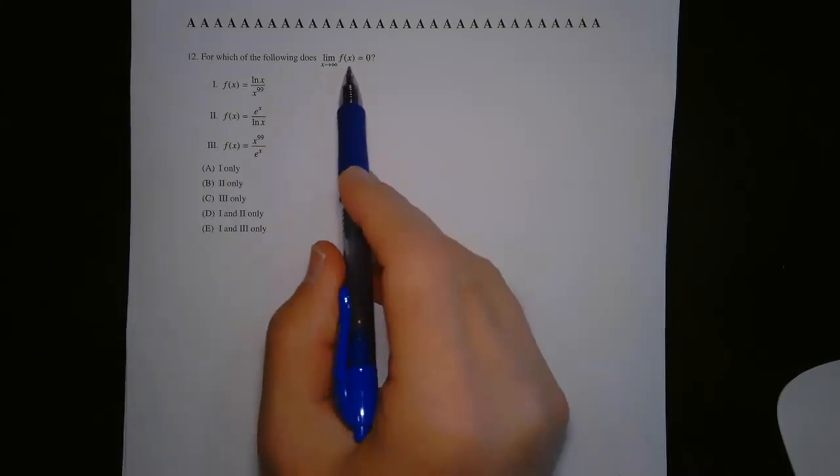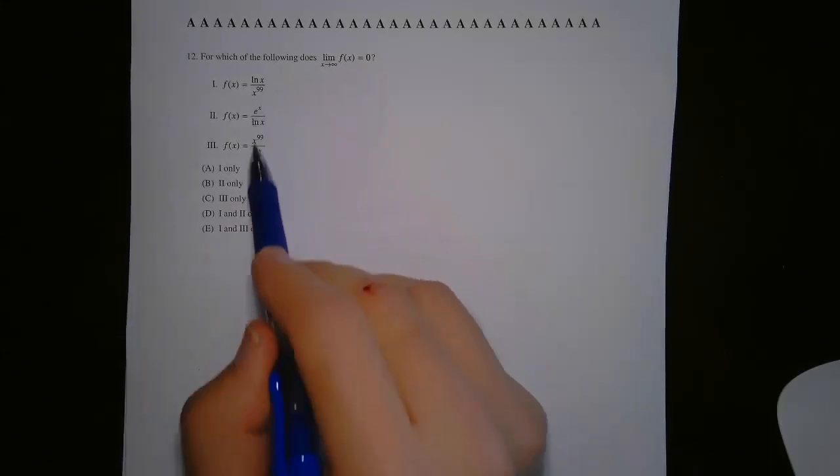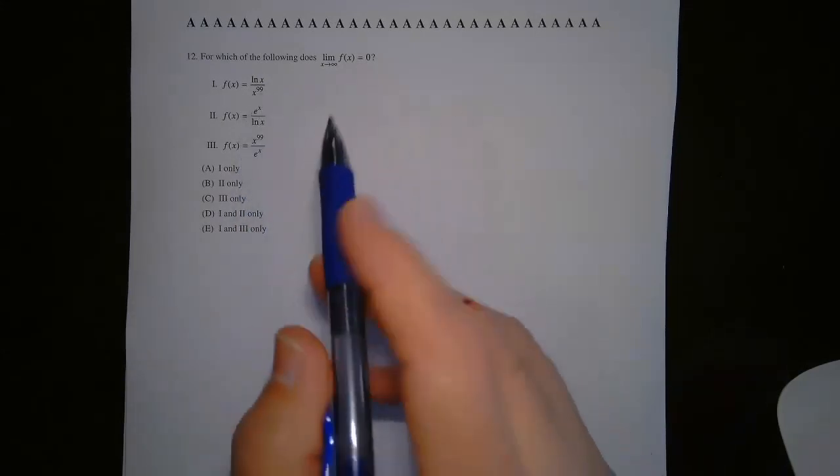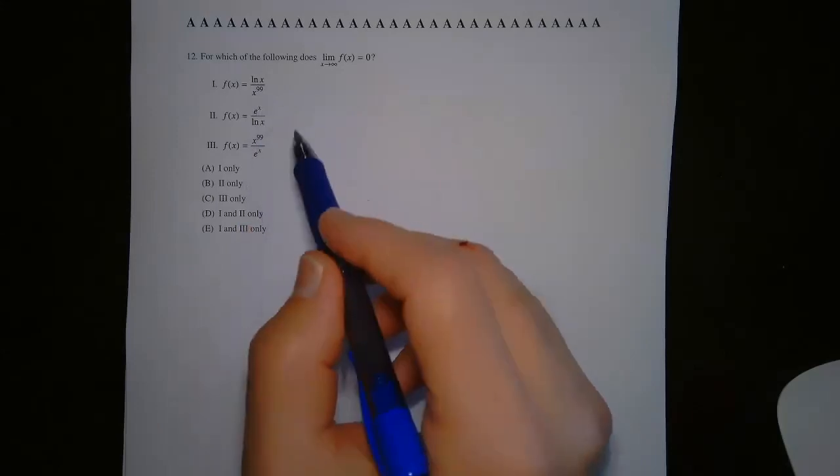So number 12, I'm back onto the test booklet, okay? And so because I want to talk about all of these, right? For which of the following does the limit as x approaches infinity of f of x equal 0? So this would only go to 0 for a rational function, and all three of these are fractions. Okay, I shouldn't say they're rational functions. They're not. They're fractions, okay?